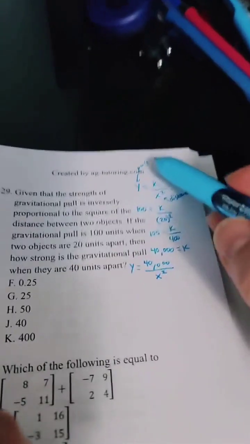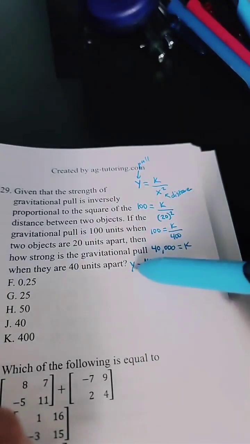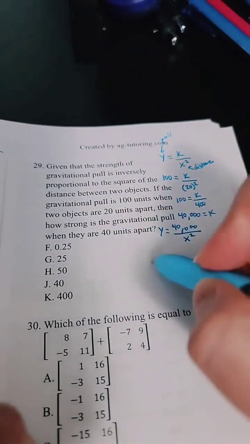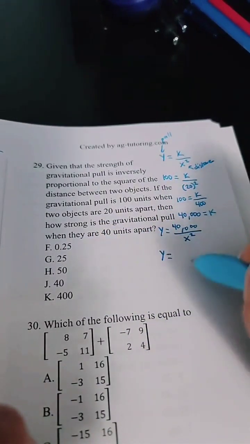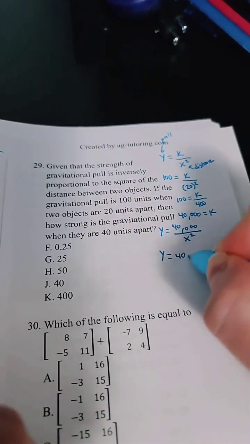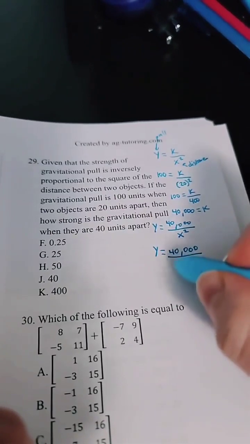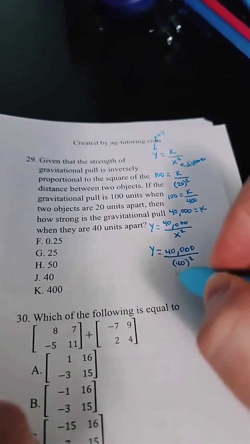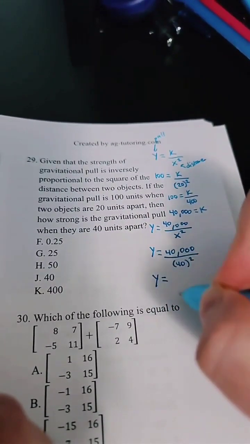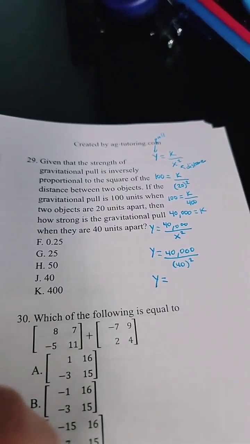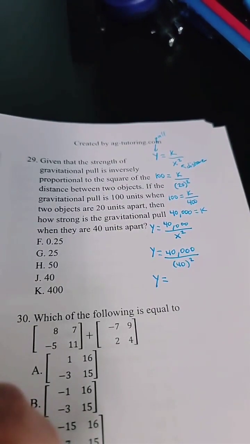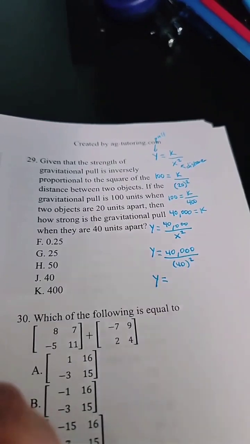Now, you have to make sure you keep the units consistent. So I have to make sure that y is the pull and x is the distance. Now, it's asking about what the pull is. What is y when the distance is 40? So when x is 40. So I'm going to plug in 40 for x. And then I'm basically going to just solve this to find out what y is. So then, when I do that, and remember you can use a calculator for this part, so then that's going to be equal to 25.